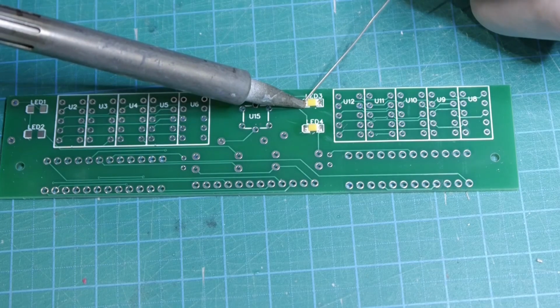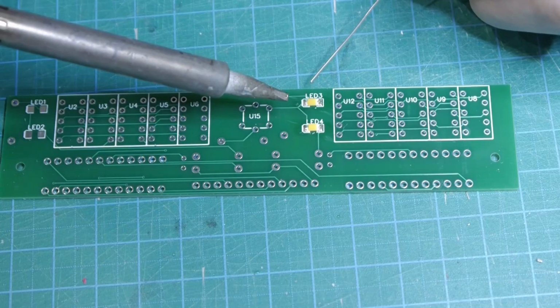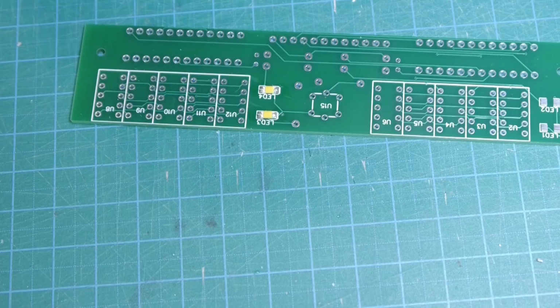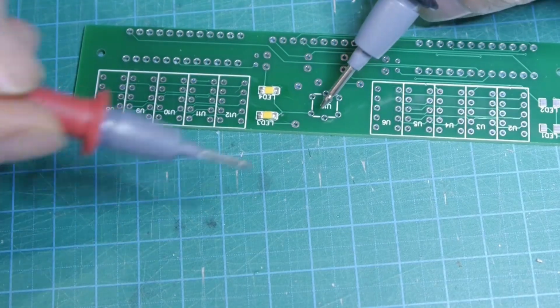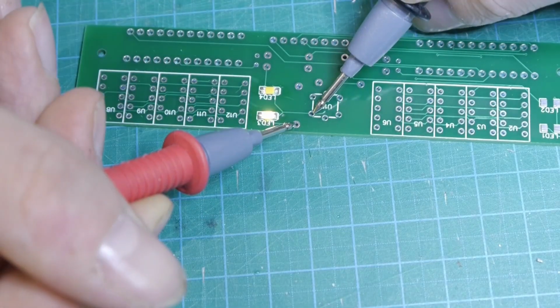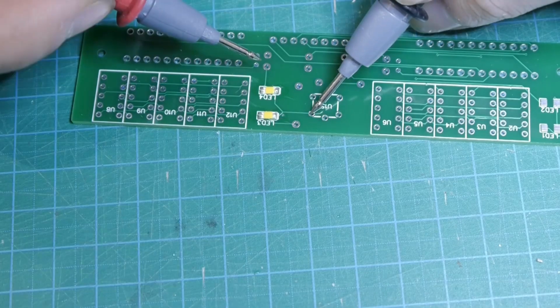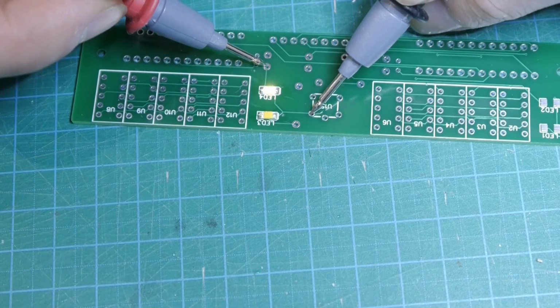1 and 2. Let's see if they have survived the soldering. Yeah, one LED is lighting up and the other one too.